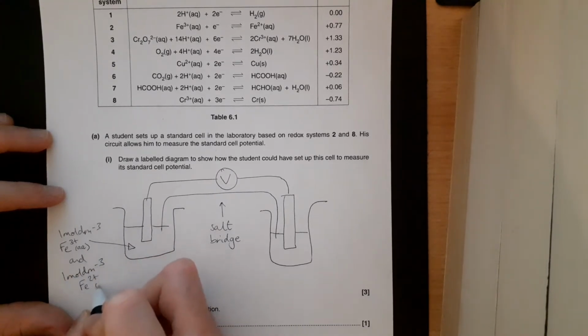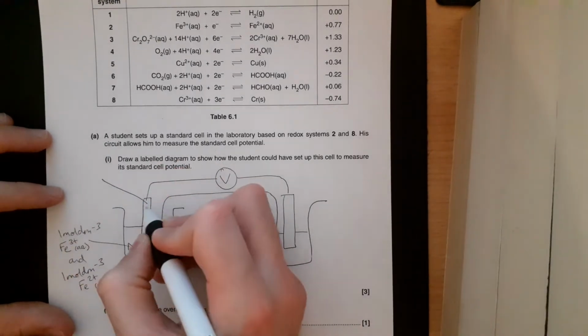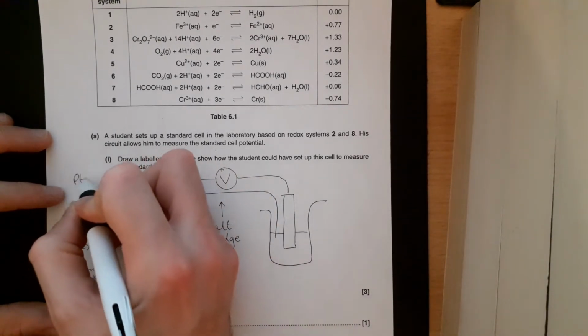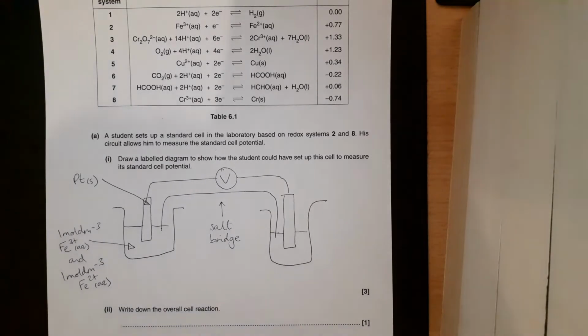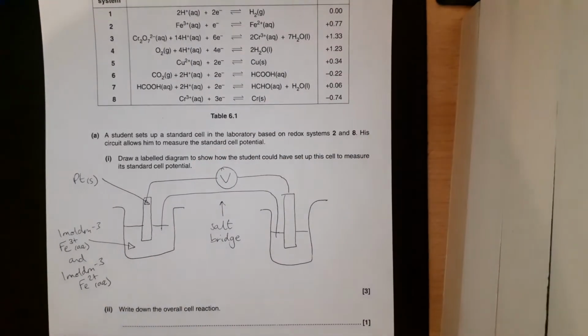concentration of Fe2+. And therefore we're going to have to use an electrode that is made of platinum because we don't want 3 different oxidation states of iron, because that's going to make the reactions really complicated and not just the reaction that we want.